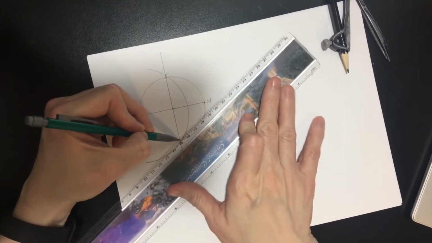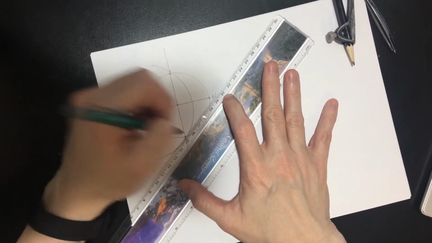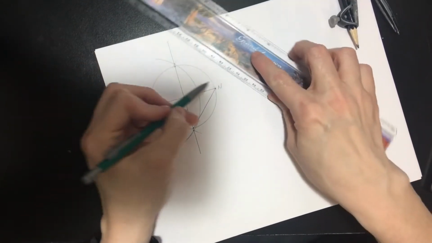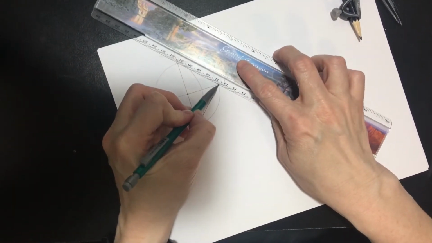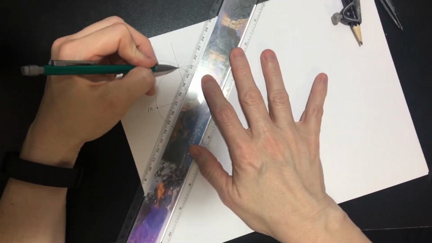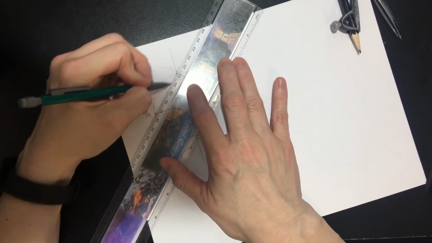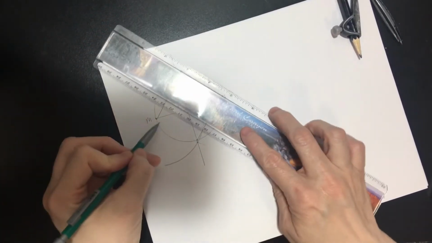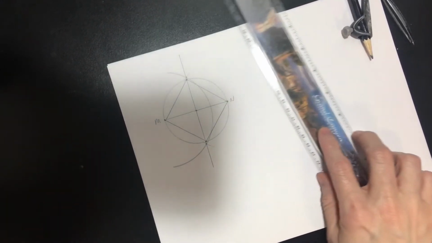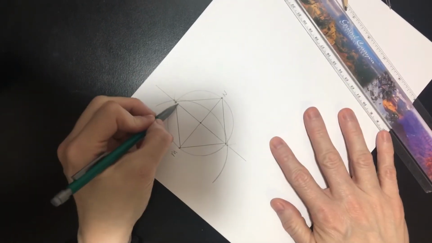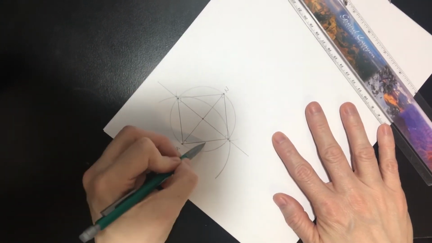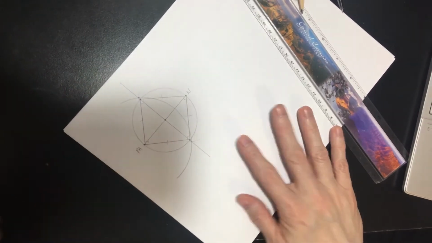So from that point on the circle, here we go, to point N. And from point N to the next point on the circle, and continue around until you get back to the beginning. I nearly missed that one, or I did miss it. All right, and you have a square. You can see it there. Four equal sides, right angles.